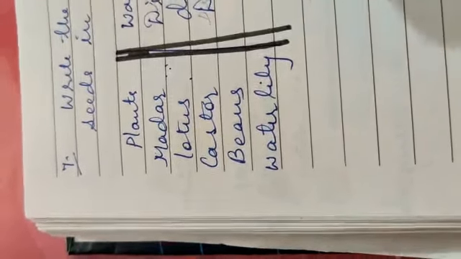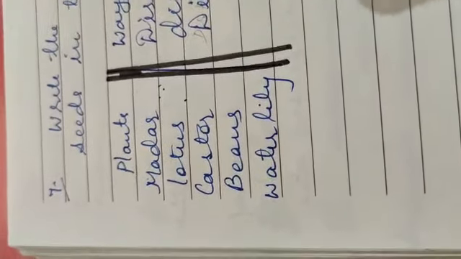Castor, dispersal by human and animals both.